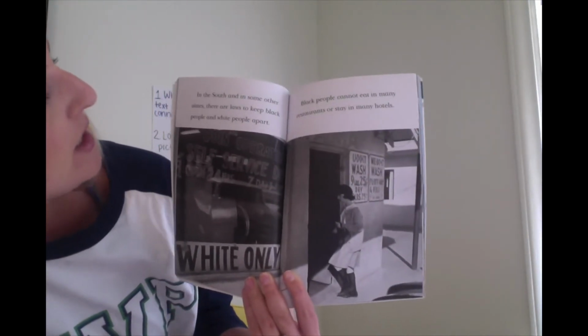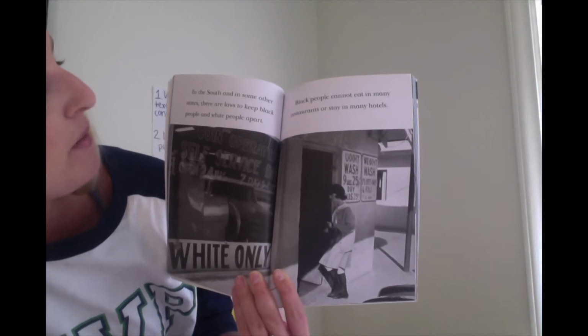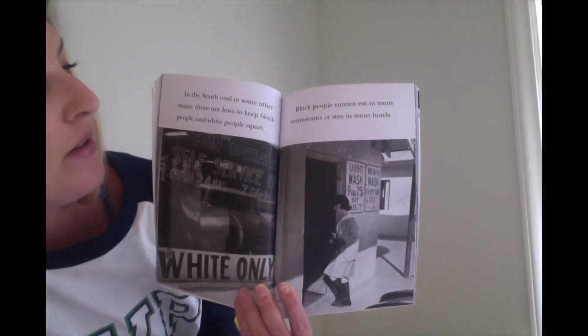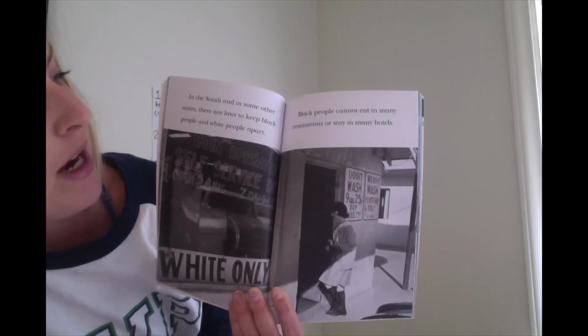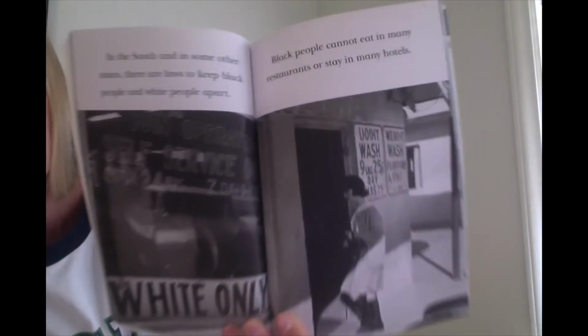In the South and in some other states, there are laws to keep Black people and white people apart. Black people cannot eat in many restaurants or stay in many hotels.